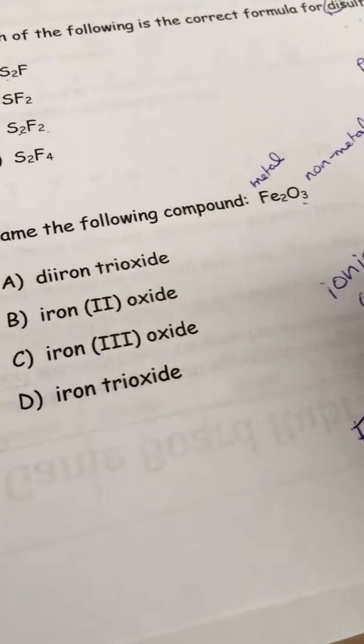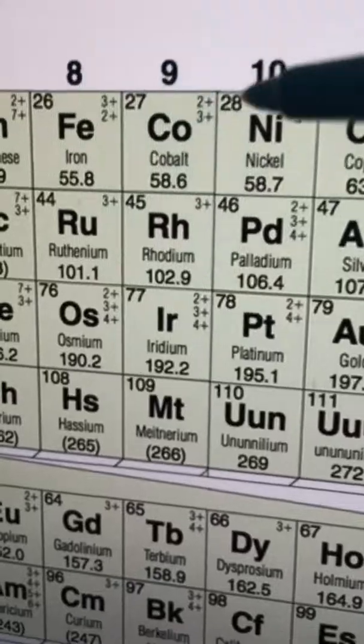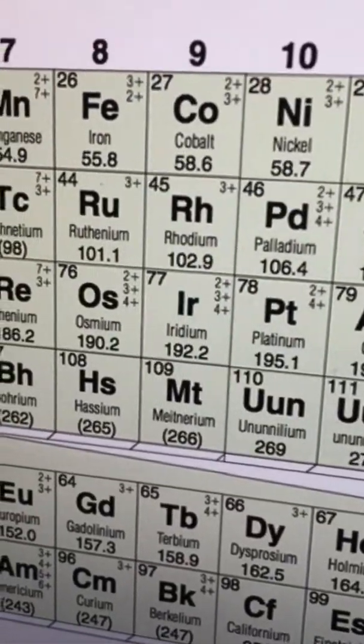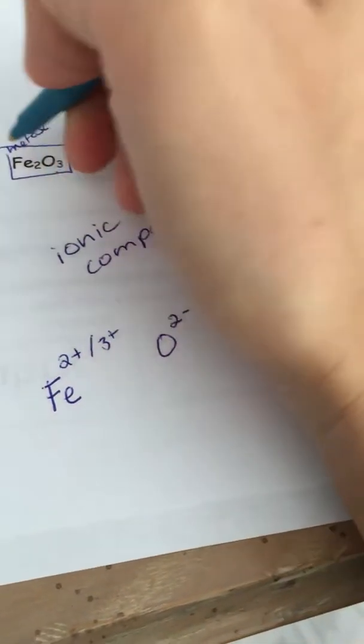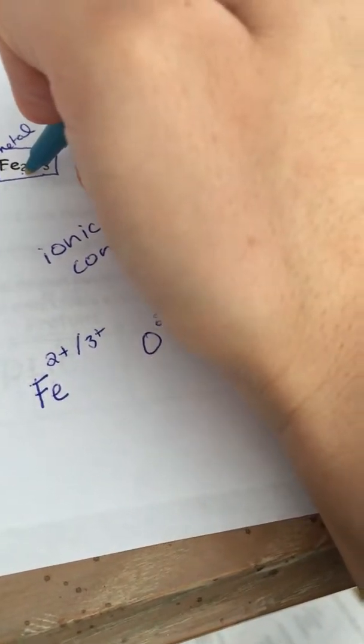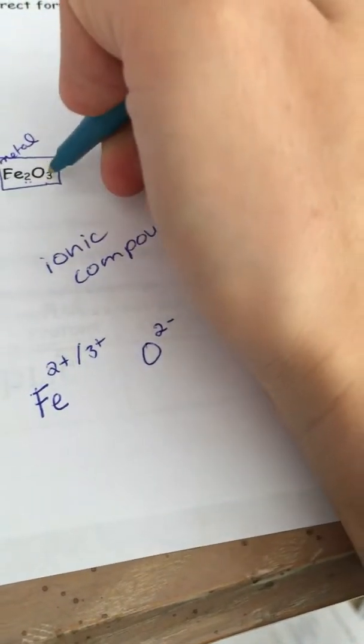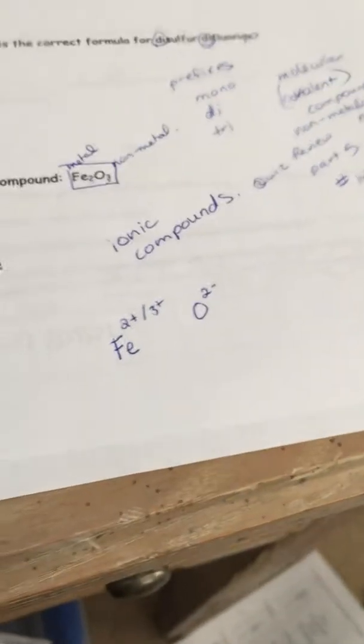Iron can sometimes lose 2 and sometimes lose 3. So we need to take a look. Iron can either lose 2 electrons or 3 electrons. I think I said it backwards the time before that. So iron could either be 2 or 3. So let's take a look at what our answers are and what's going on here. It says in the question that we have iron and there's 2 atoms of that, and oxygen, there's 3 atoms of that.